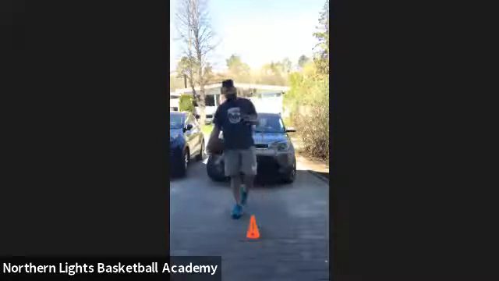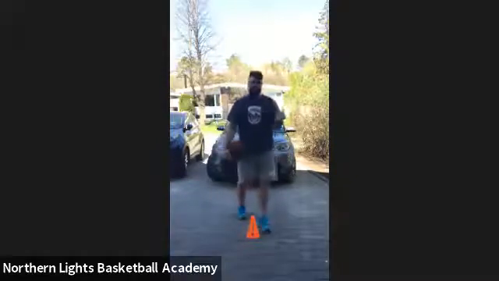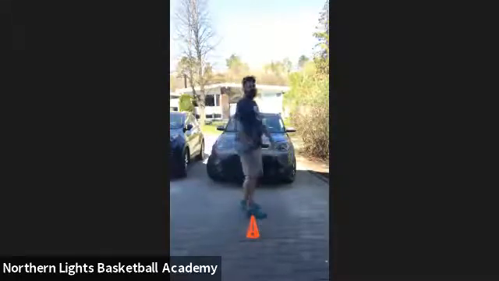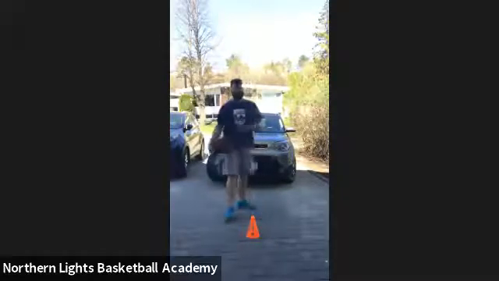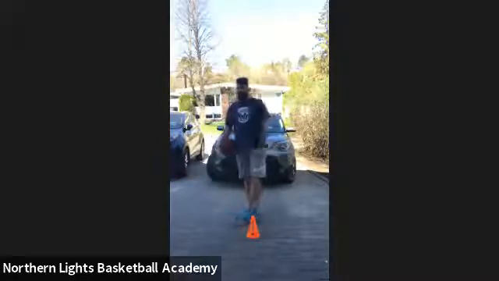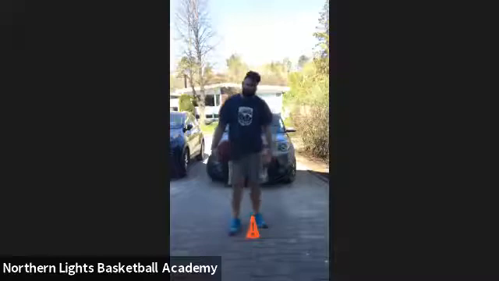Okay, so have fun with the pivots and the reps combo. Have fun, record yourself, get this angle, get this angle, see if it's believable. If it doesn't look believable to you on the camera, it's not going to look believable to a defender on the court.